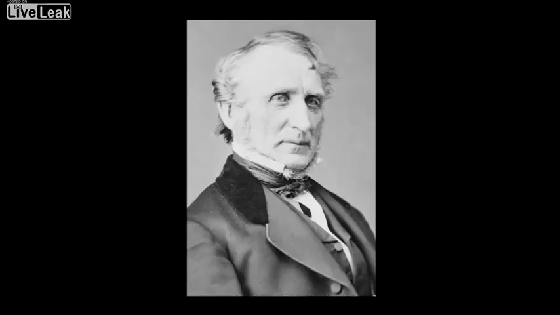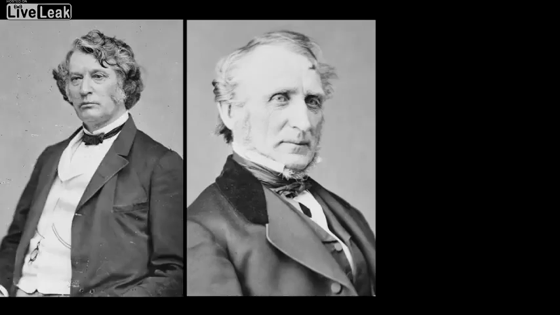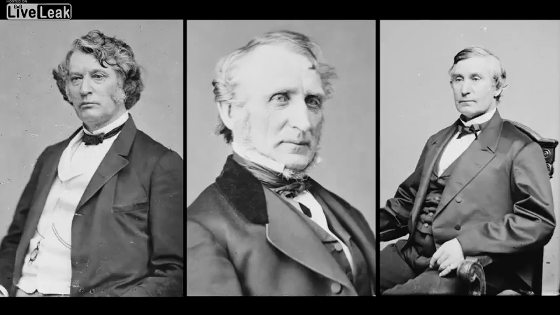Led by men like John Bingham in the House, along with Senators Charles Sumner and Jacob Howard, radical Republicans enjoyed complete control of Congress. They had the power to amend the Constitution, and they were determined to use it. They were faced with an unending series of abuses in the Reconstruction South.